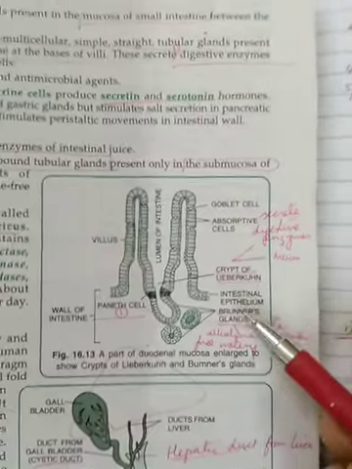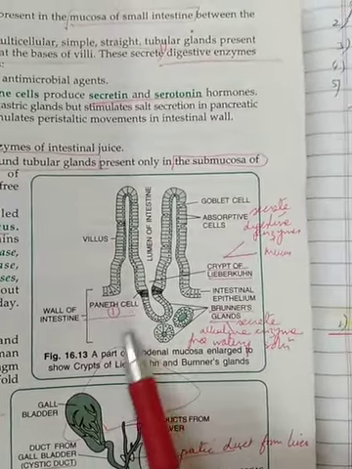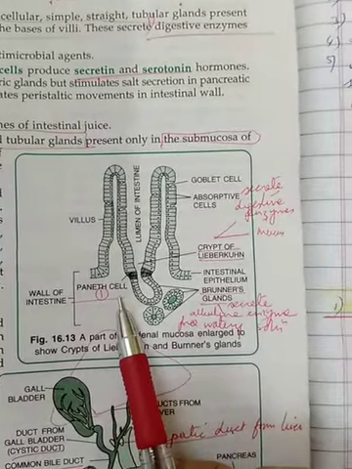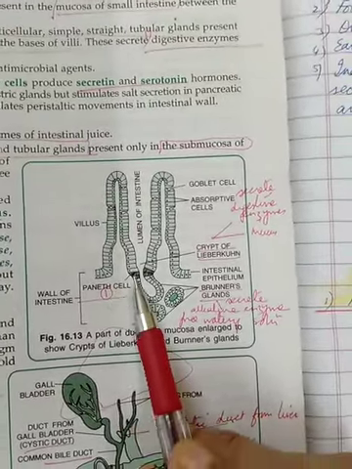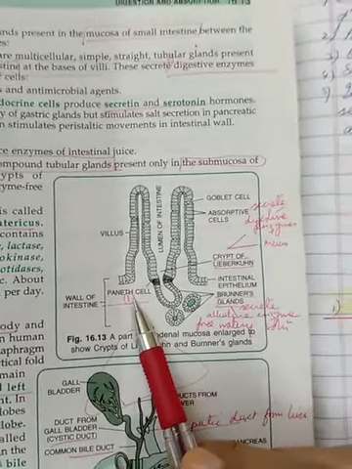They have basically four types of cells. If you can see the dark ones, Paneth cells, and the Paneth cells secrete antimicrobial agents. That means if at all any germs are present in the small intestine, they will be killed.